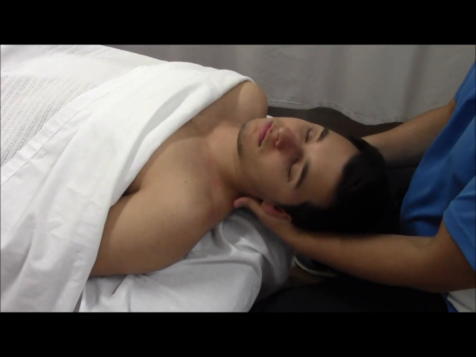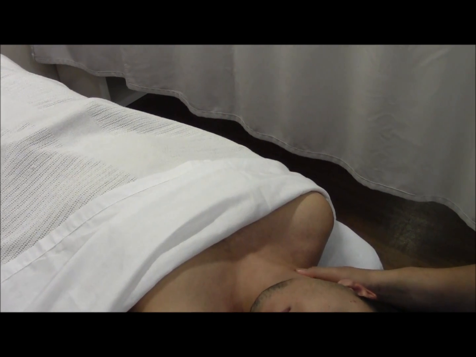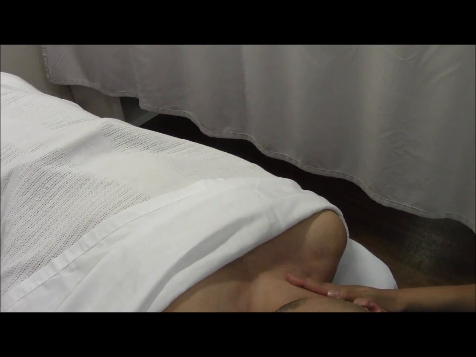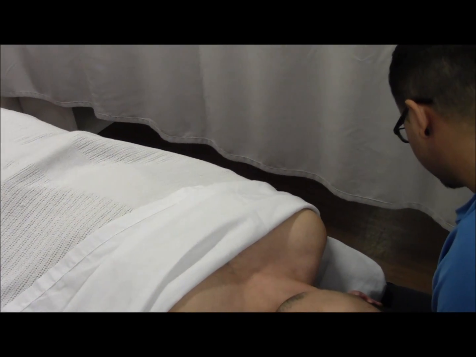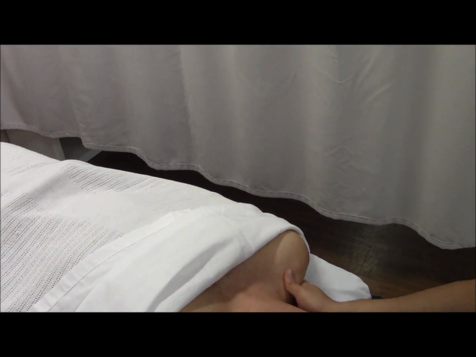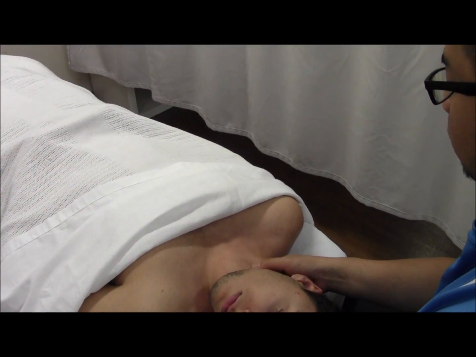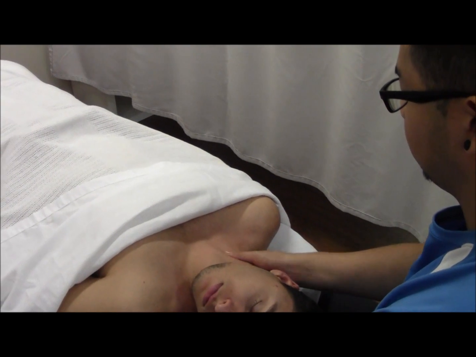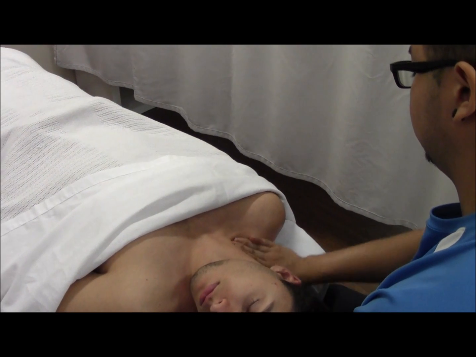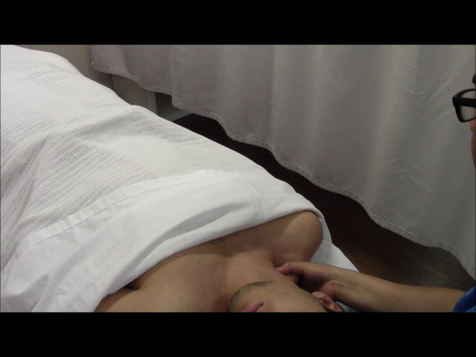Now we'll switch to the left side, gently making sure that we're avoiding any contact with the face. So you're going to get the patient to raise their arms above their head. Support the head. And then alternate between muscle squeezing.